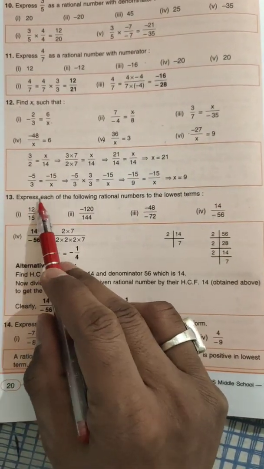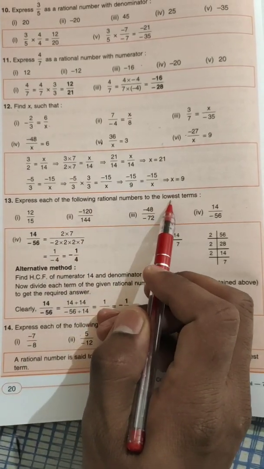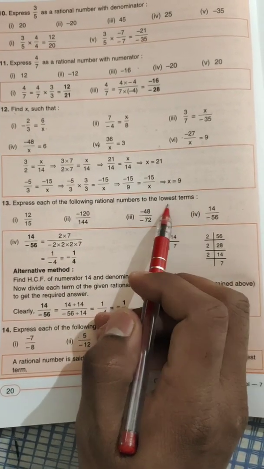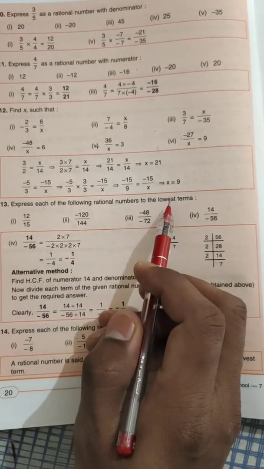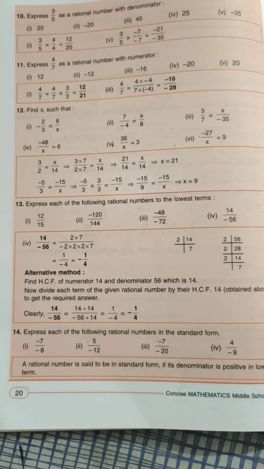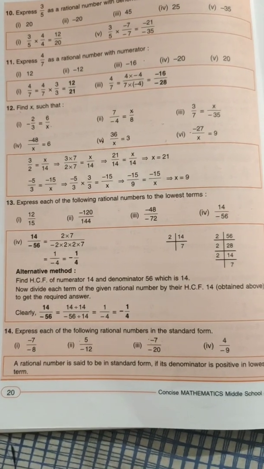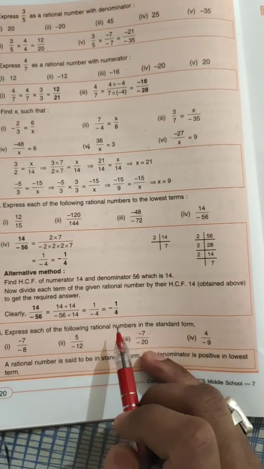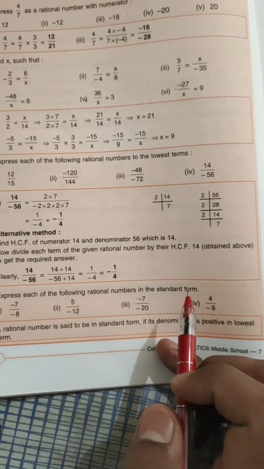Question number 13. Express each of the following rational numbers in lowest terms. This you know. You have to do it on your own. You have to reduce the fraction into lowest terms. Question number 14 we will see. Question number 14 is saying express each of the following rational numbers in standard form.